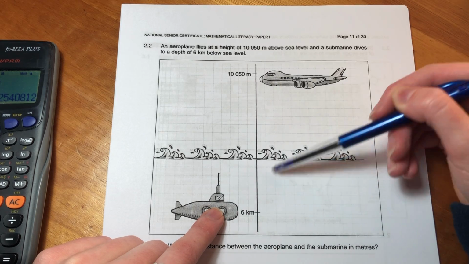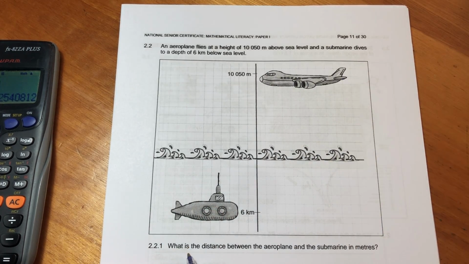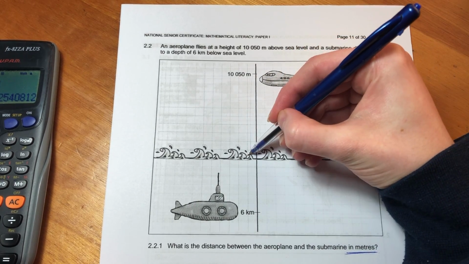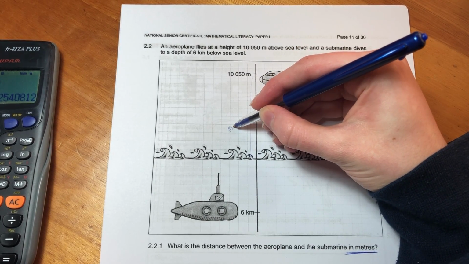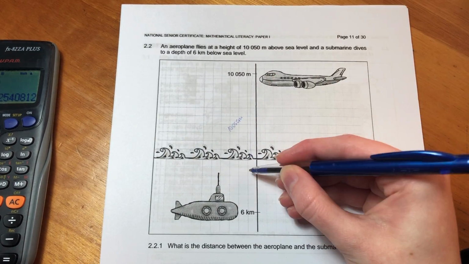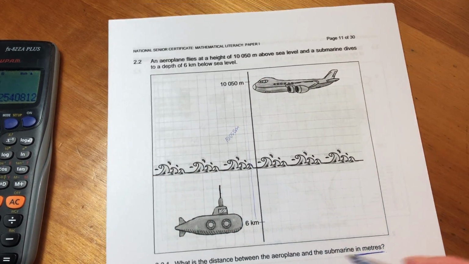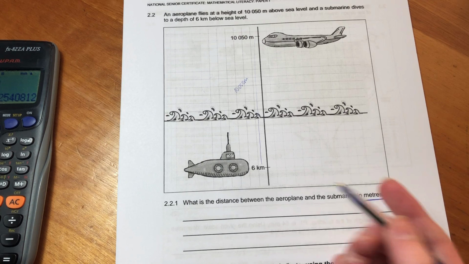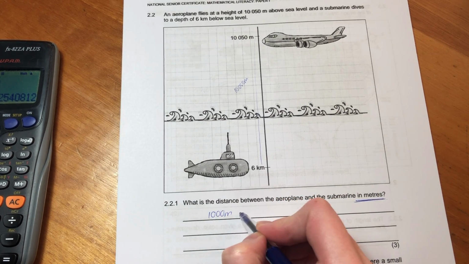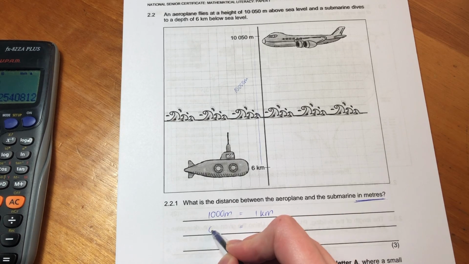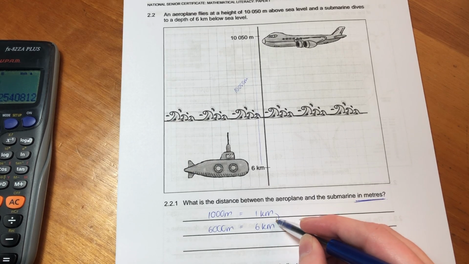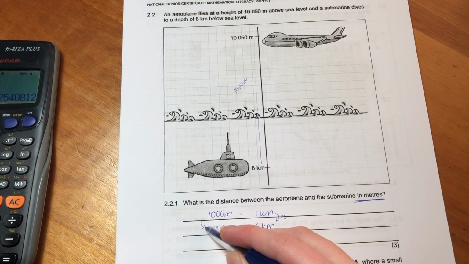So there's obviously a distance between them. It says, what is the distance between the airplane and the submarine in meters? Very important. To get from the airplane to sea level, it's going to be 10,050 meters. And here it's going to be 6 kilometers. But we have to convert kilometers into meters because they've asked us to give the answer in meters. So we know that 1,000 meters equals 1 kilometer, so 6,000 meters is going to equal 6 kilometers. If you don't believe me, just multiply that side by 6 and that side by 6.